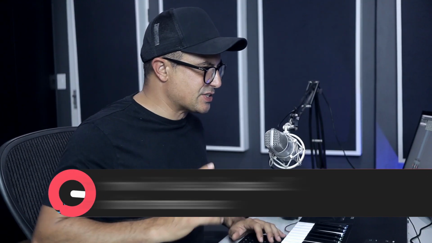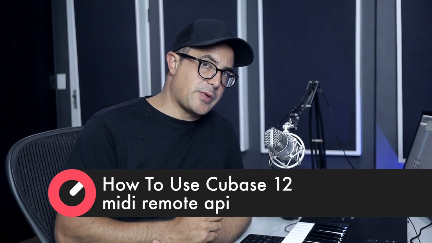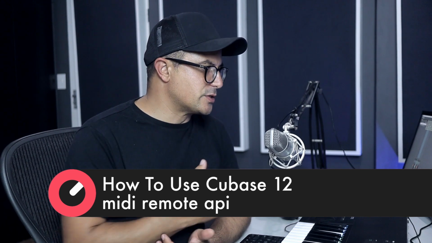In this video, we're going to be taking a look at arguably one of the best and biggest new features inside of Cubase 12, and that is the MIDI Remote API, or MIDI Remote scripting process. So Cubase previously, you could do a bunch of stuff using MCU protocols, Mackie control protocols, and not so much via MIDI. You could assign MIDI to certain parameters like quick controls, but a lot of this has been made a lot easier now with the new MIDI Remote API or system that they have installed.